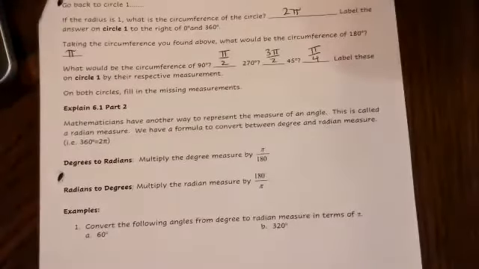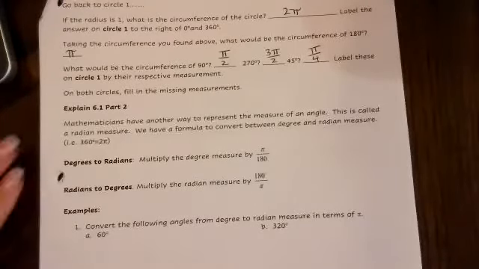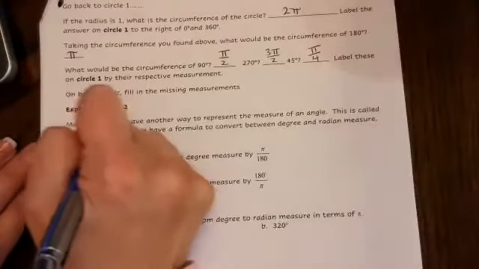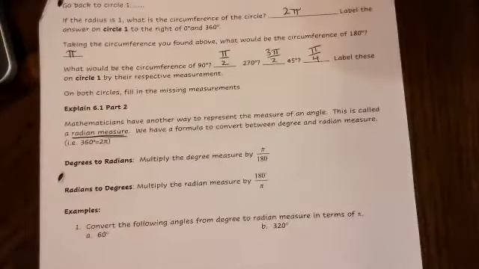As we continue, it tells us mathematicians have another way to represent the measure of an angle. This is called a radian measure. That's important. We have a formula to convert between degree and radian measures. What we just did there that we labeled on the circle was write our radian measures.